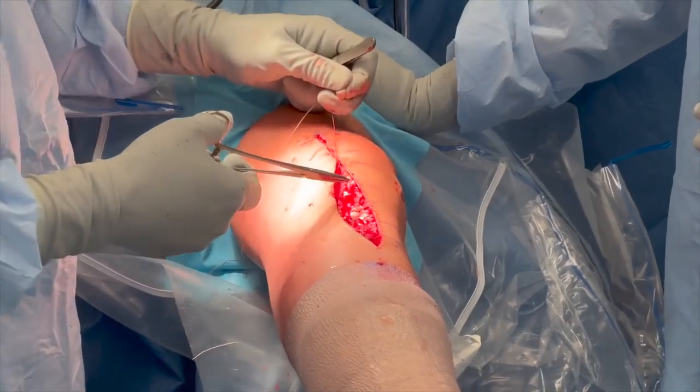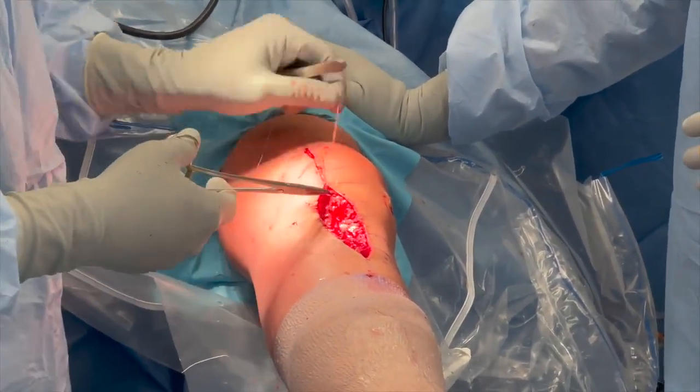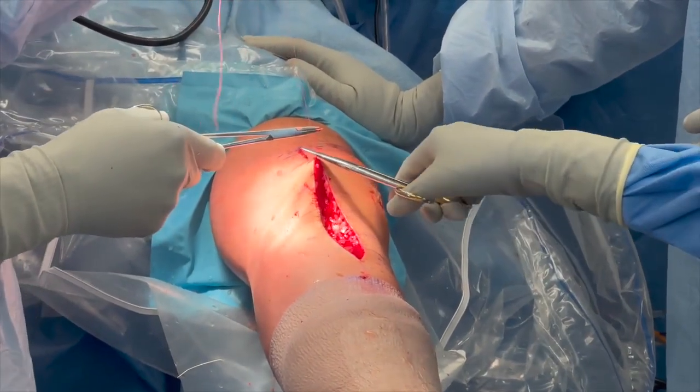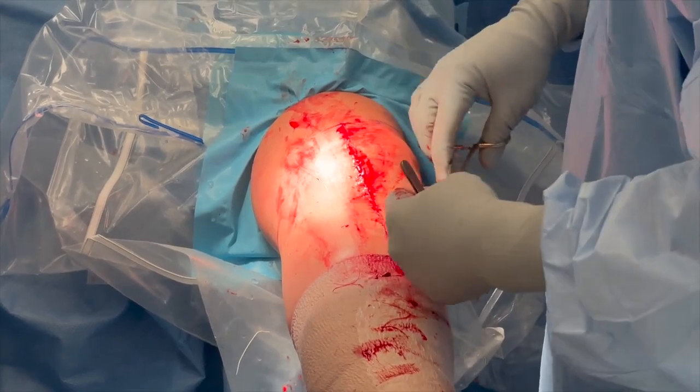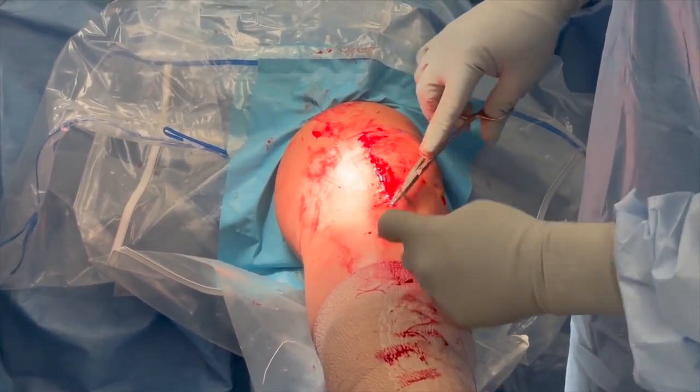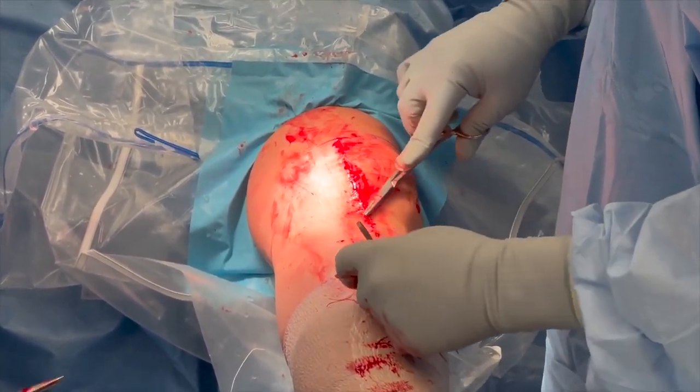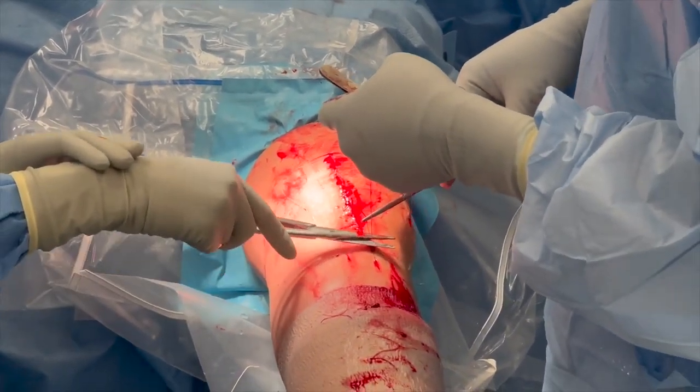After the heterotopic bone has been removed, lysis of adhesions has been performed, and the posterior capsule has been released, a final manipulation of the knee is carried out. The deep tissues are then closed with sutures, and steri strips are loosely applied along with the sterile dressing.